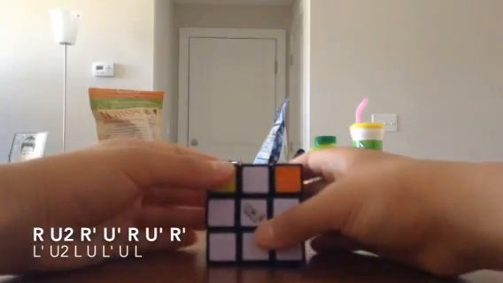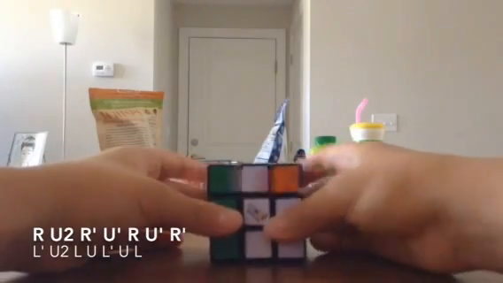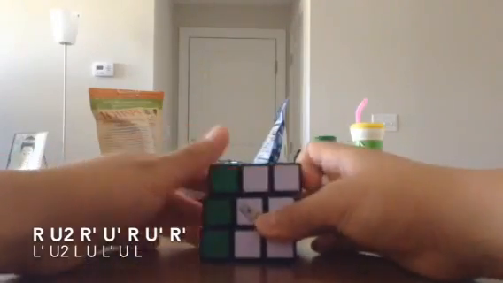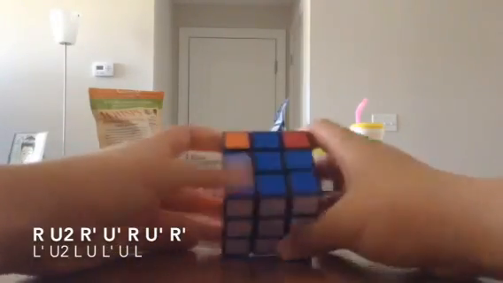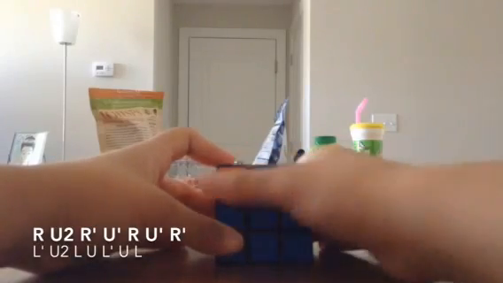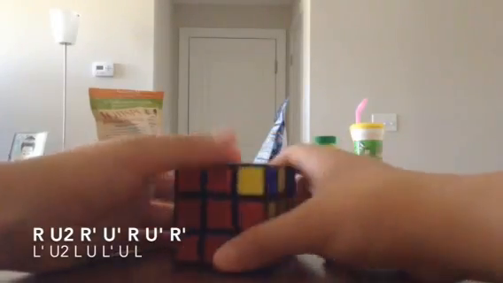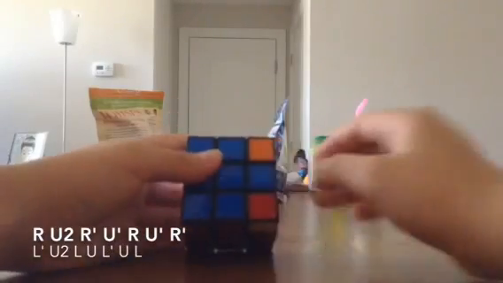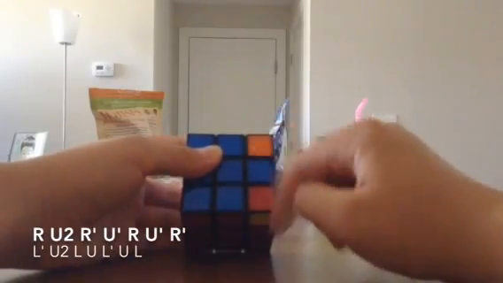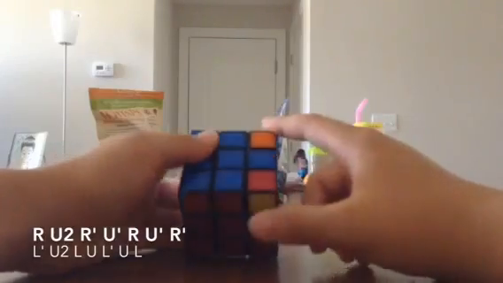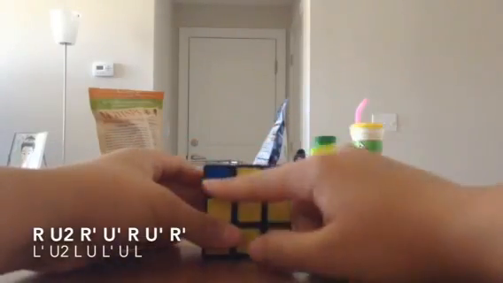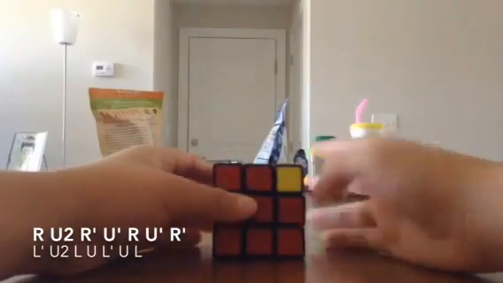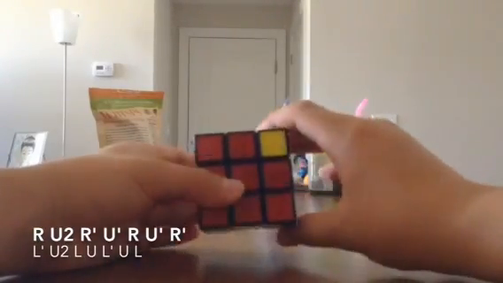We do it on the other side. L prime, U2, L, U, L prime, U, L. So now if you look here, the two unmatched corners are over here. So this is essentially what you want when the two corners are matched up like this in one straight line, and they both have blue on the right side, because you have to hold it like this. So you perform the same algorithm.